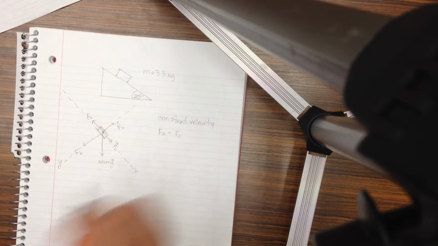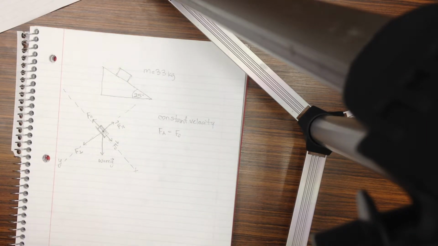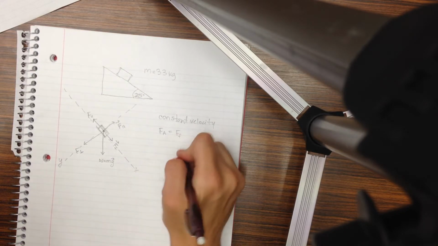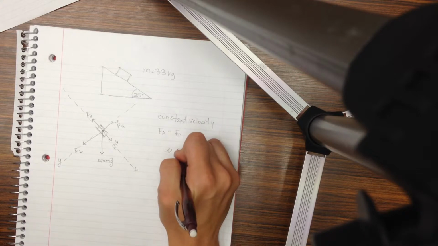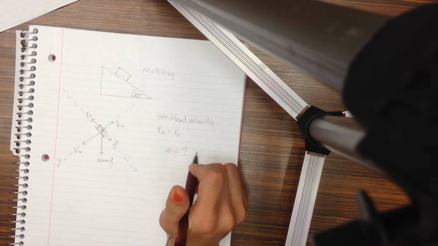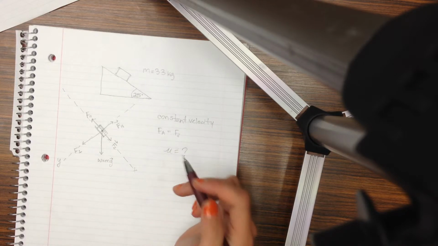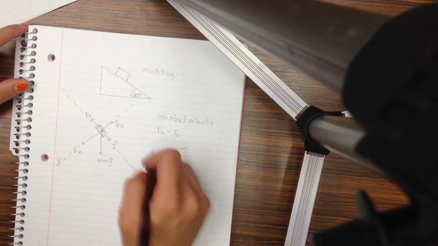And so if the force applied and the frictional force are the same, then what is the coefficient of frictional force? That's what we're looking for. This is also like the stickiness of the surface between the two objects.